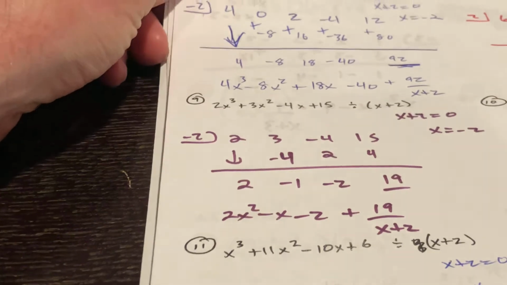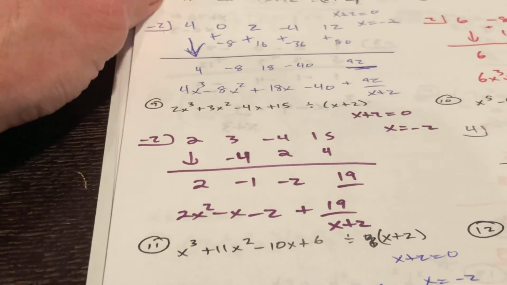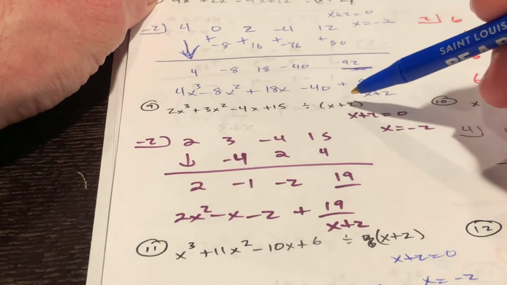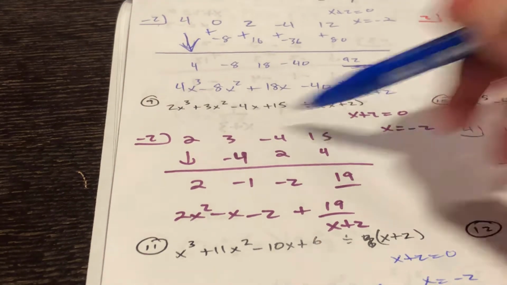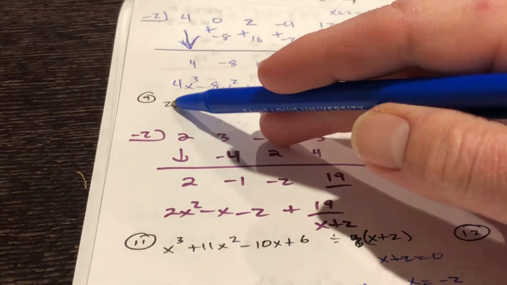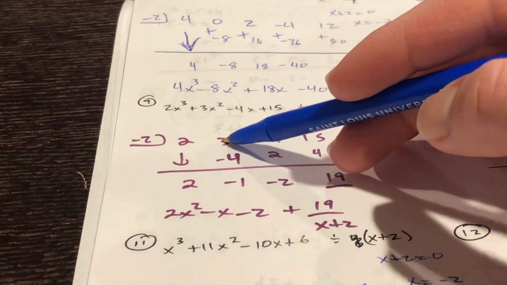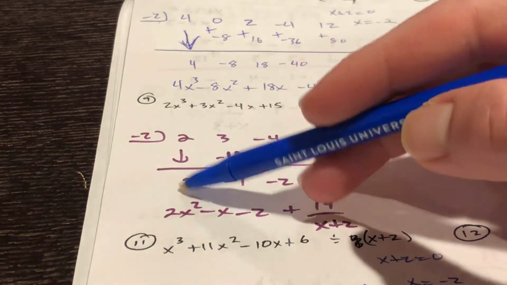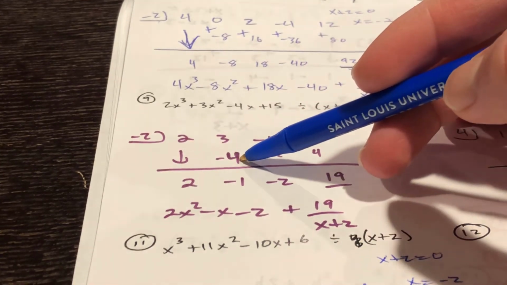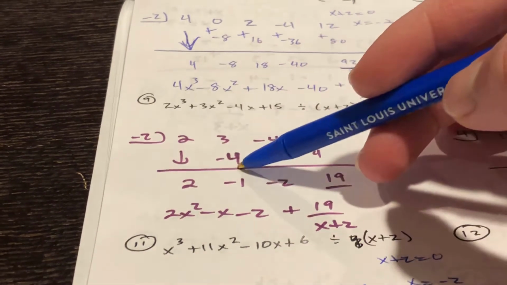Then here we go on number 9. Dividing by x plus 2, set x plus 2 equal to 0. You get x equals negative 2. Negative 2 goes in the cubby. 2x to the third, 3x squared, negative 4x, positive 15. Bring the 2 down. Negative 2 times 2 is a negative 4.